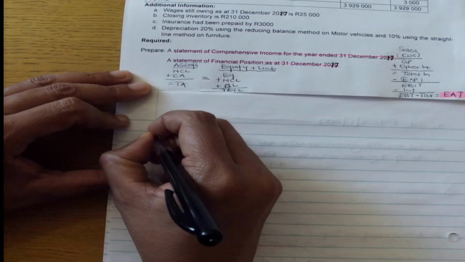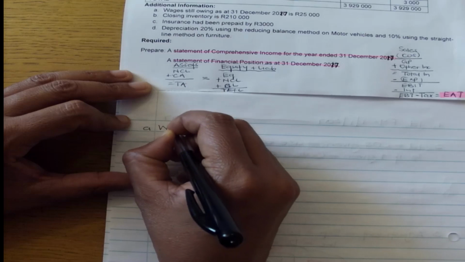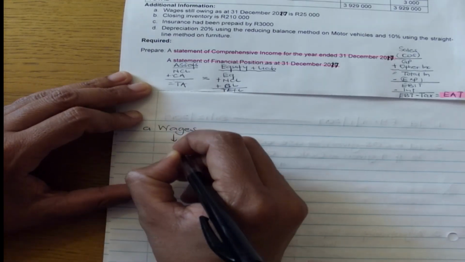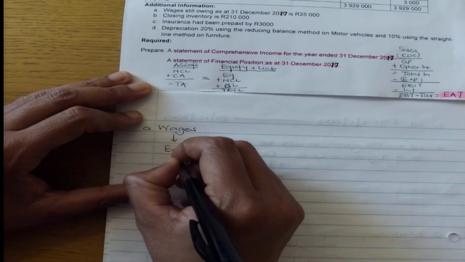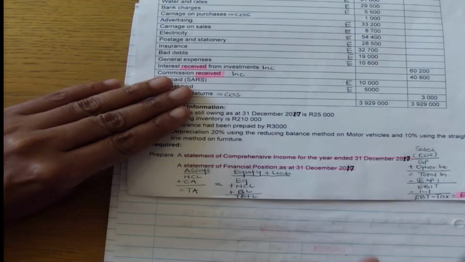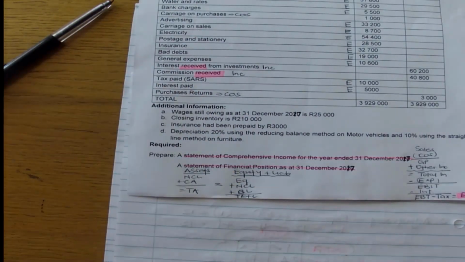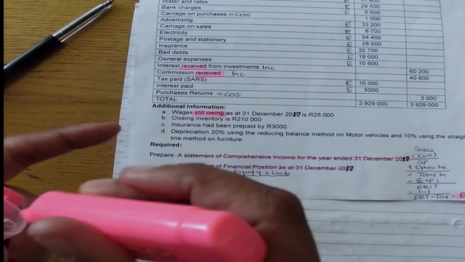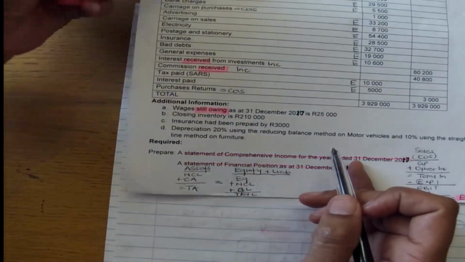Now A says wages, right? What do we know of wages? Wages is an expense because you must pay it. They're saying wages still owing. Now, if you are still owing something, it means it's not paid yet. So it is in arrears, right?